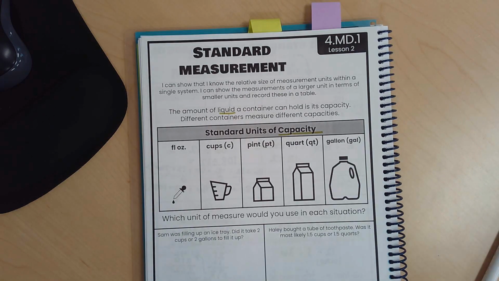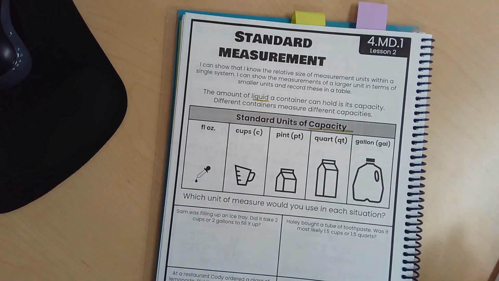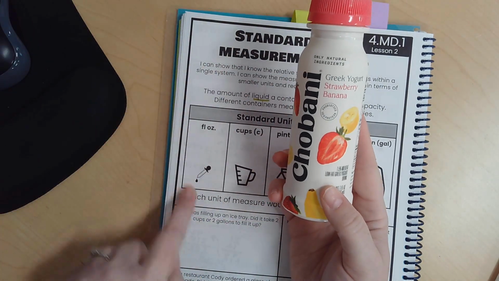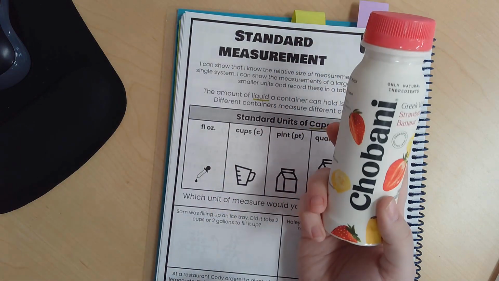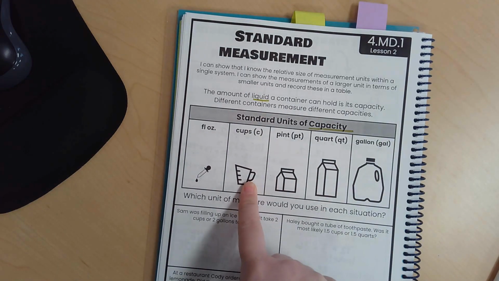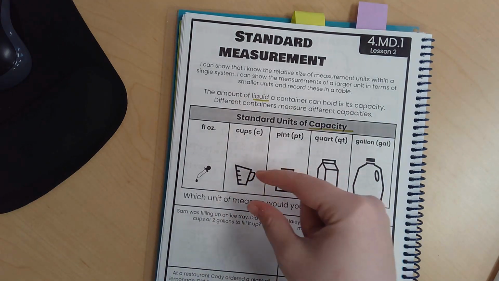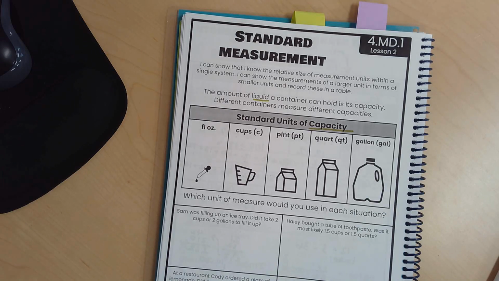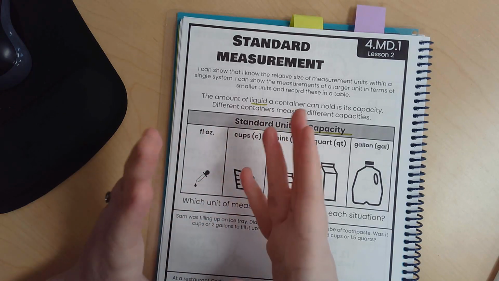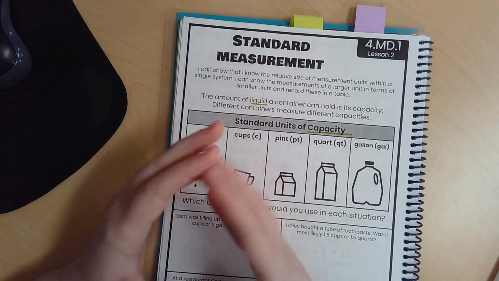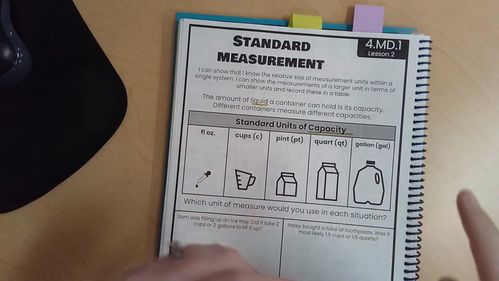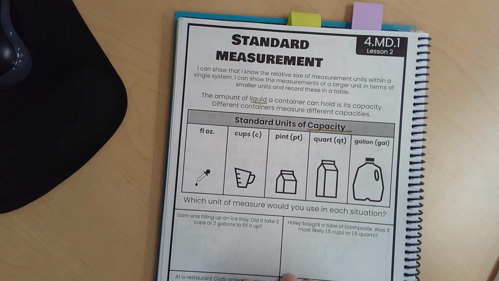Okay. So we have fluid ounces. Again, my little Chobani has 7, so there are 7 fluid ounces in my Chobani. Then you have cups. I happen to know that if you have water, 1 cup is 8 ounces, okay? A pint, that's like your little milk you get at the cafeteria in the gym. A quart is the skinny milk, okay? And then a gallon is the big jug of milk, okay?